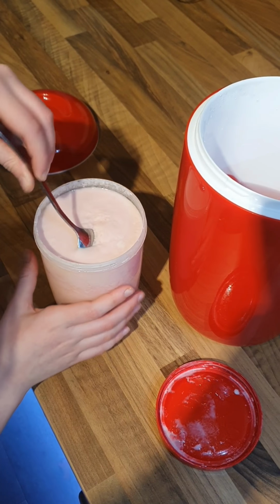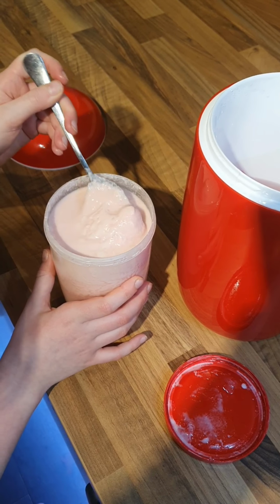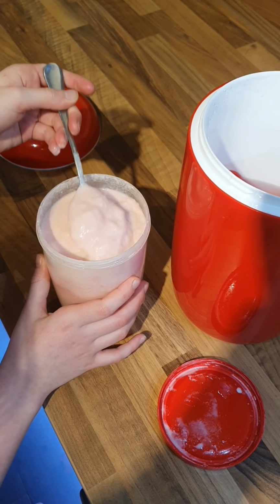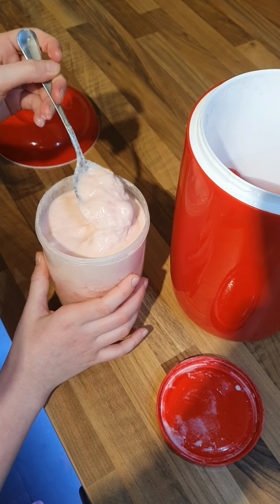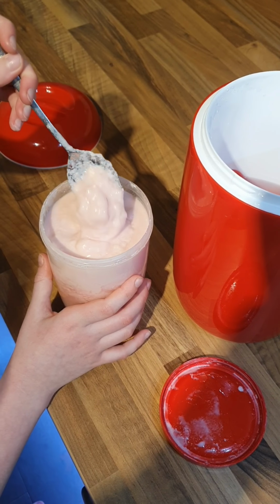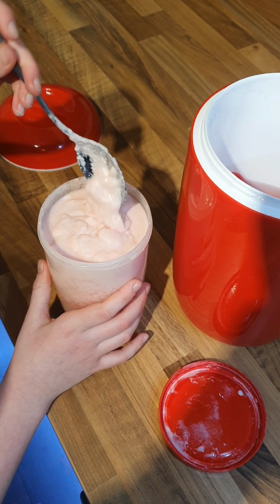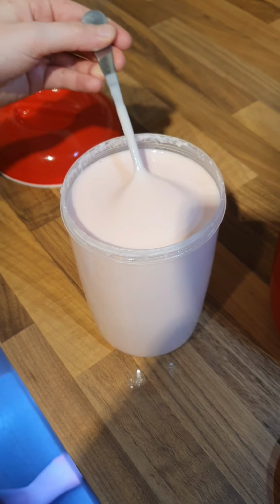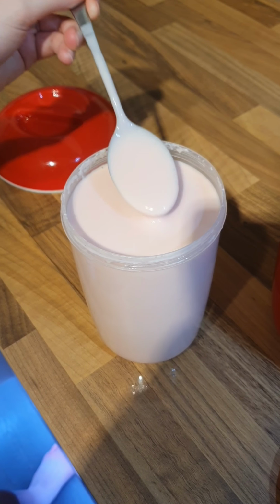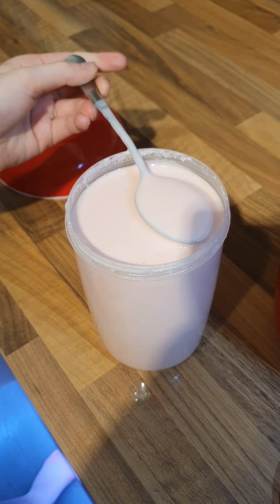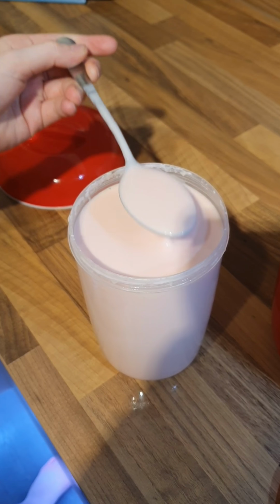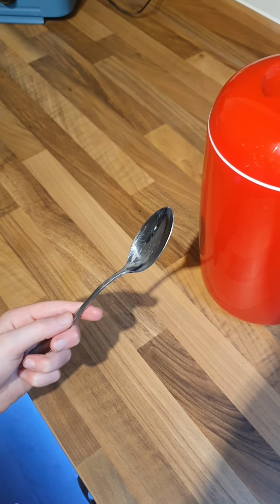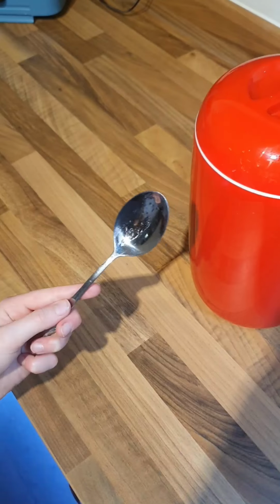Okay, I'm going to get my spoon and mix it, and it's gone nice and thick because it's fermented and it's turned the sugar into lactic acid, which has made the milk that used to be milk powder turn into yogurt. So I've given it a really good mix and it's nice and smooth and creamy, so now I'm going to put it in the fridge overnight and I can have it for my breakfast. I just had a little cheeky lick of the spoon and it was really, really delicious.